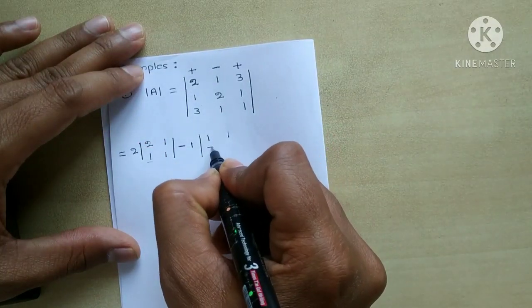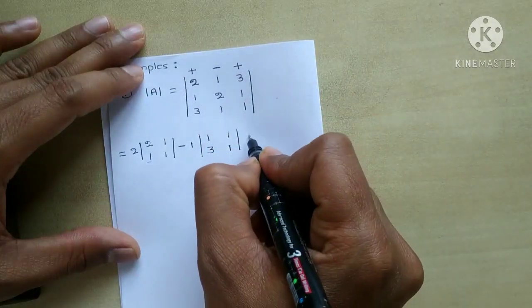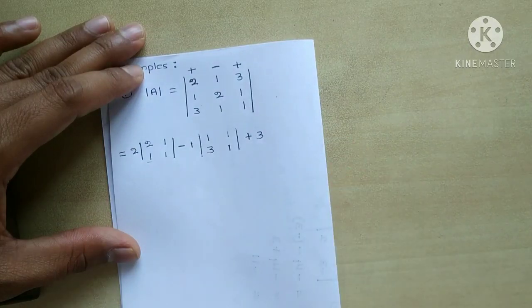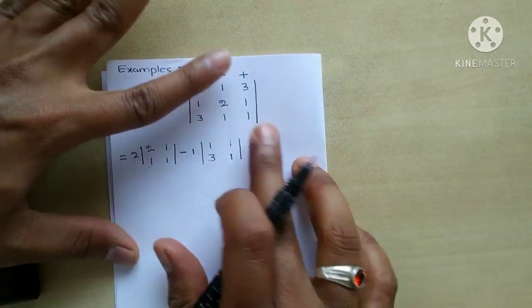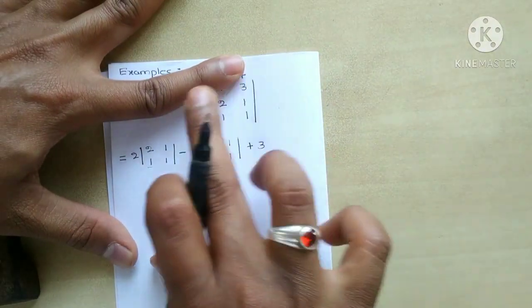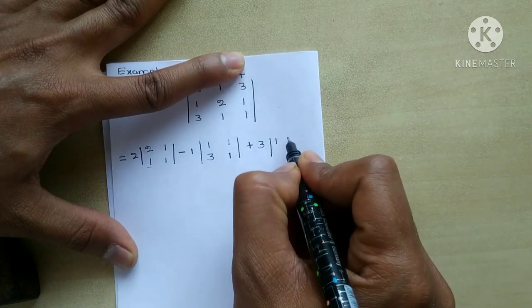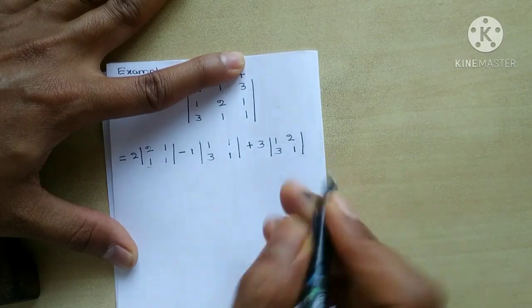1, 3, 1. So next plus sign, keep here plus sign. Next element is 3. Once you take that 3, delete that column, that row. If I delete these two, what is the remaining value? 1, 2, 3, 1. So note down in the second order form, 1, 2, 3, 1. So this is the first step.